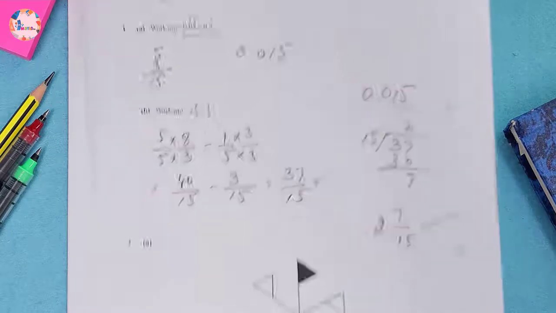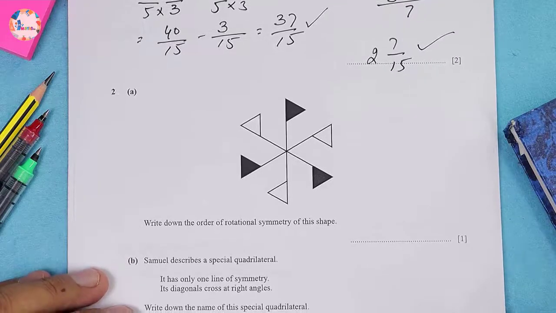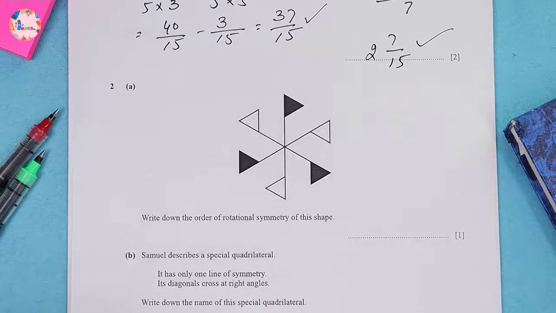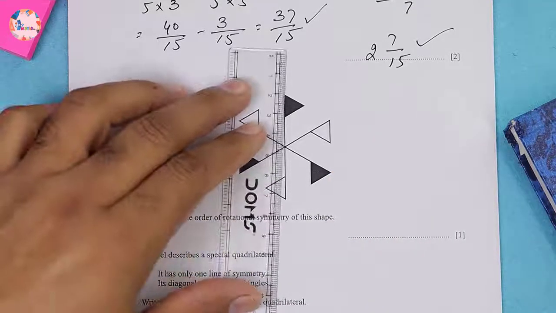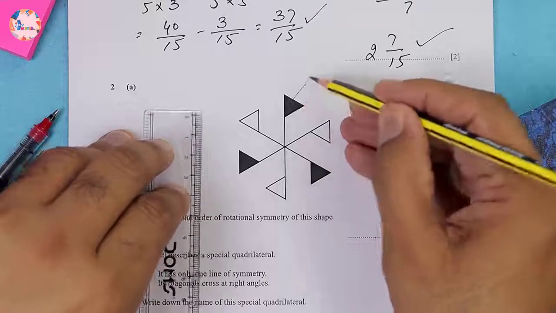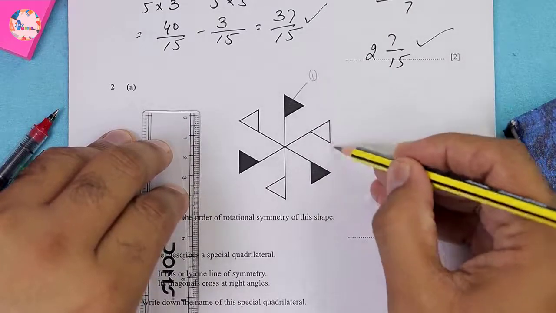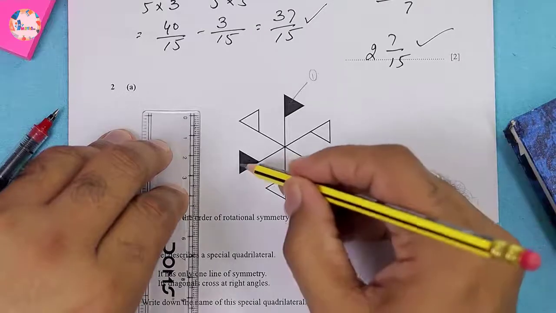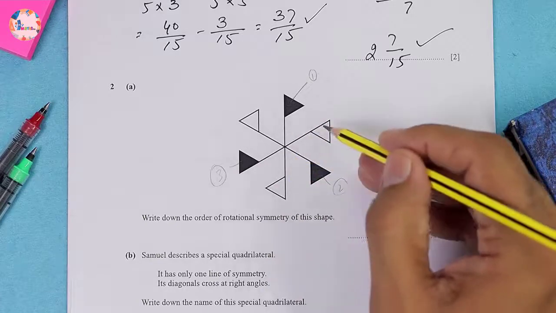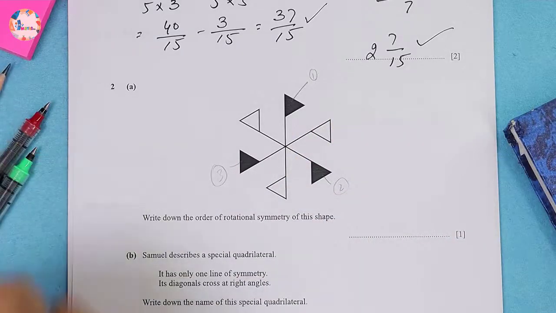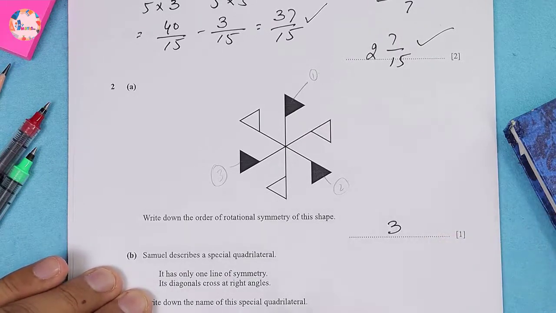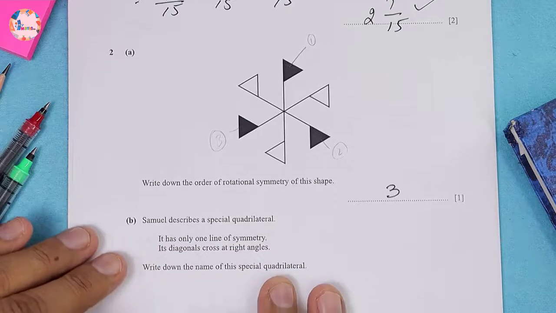Question number 2a part. Write down the order of rotational symmetry of this shape. So we are not looking for a line of symmetry, basically we can rotate it. For example, this is position 1, and if we rotate this, this will be our position 2, and this can be position 3. So these are the 3 places where we receive the same shape. So this is a rotational symmetry of order 3.